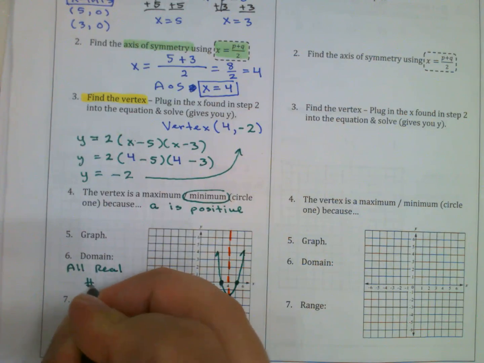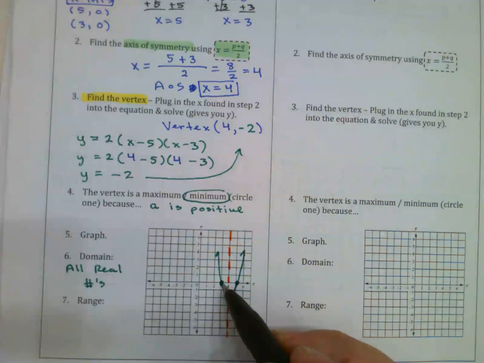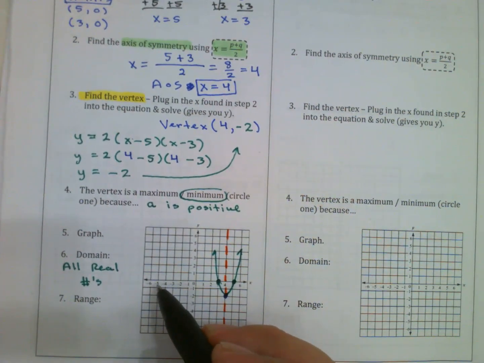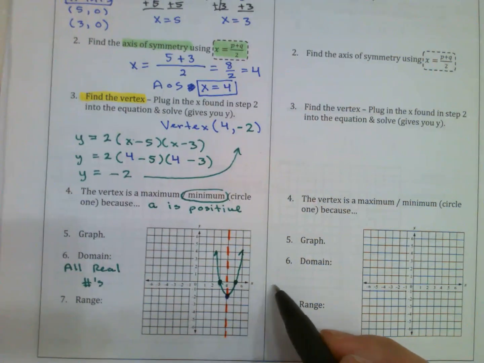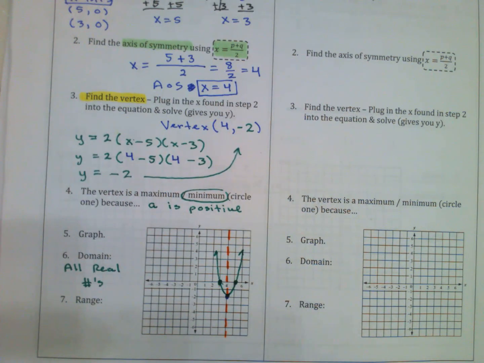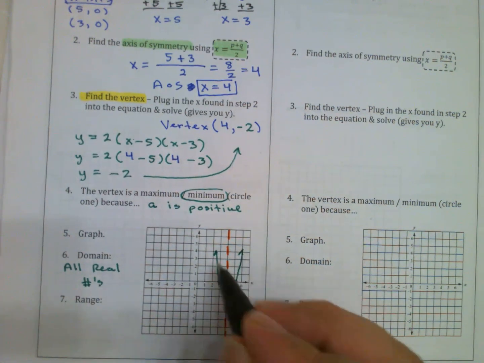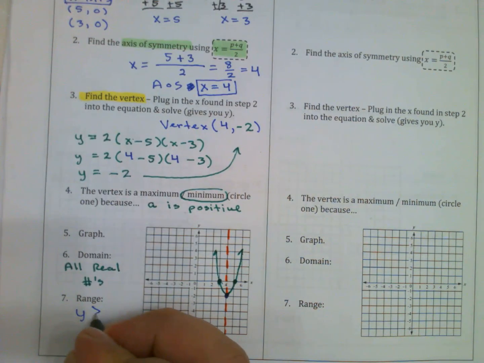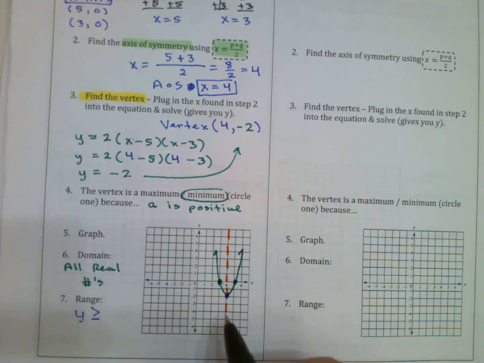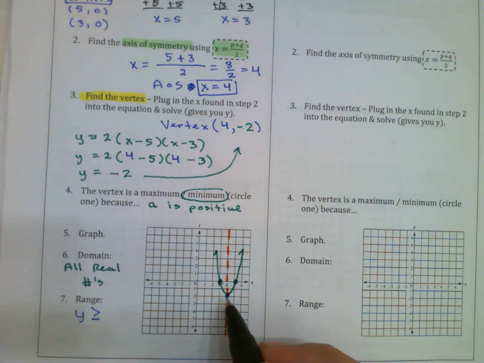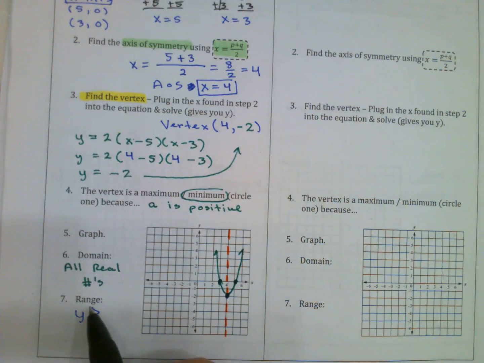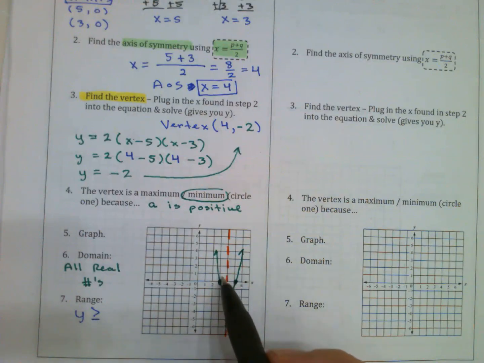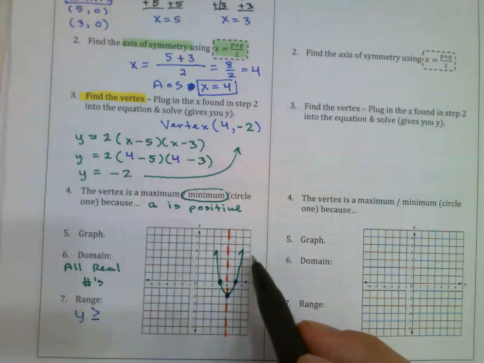That's never going to change because this graph exists, like we said, forever to the left on the x-axis, forever to the right on the x-axis as well. The range, on the other hand, that's the one that changes on us, because if you look at the range, first of all, it opens up. So right away, I'm going to say y is greater than, and of course, we say equal to because there is a dot right at that little minimum. But again, range, y is greater because it's going up forever.